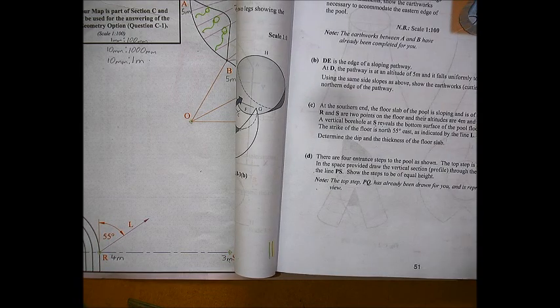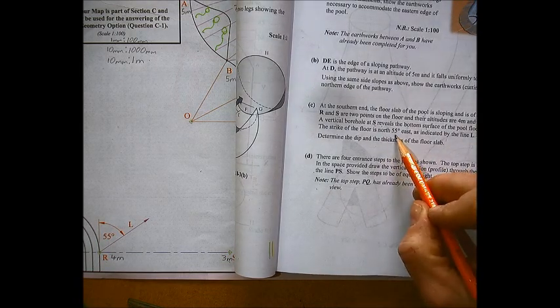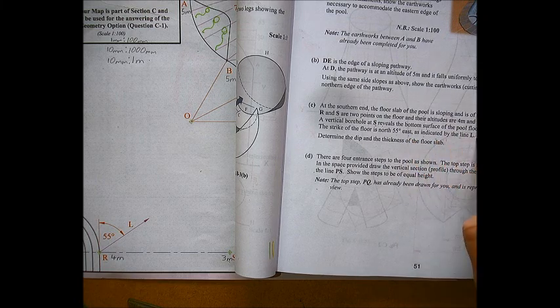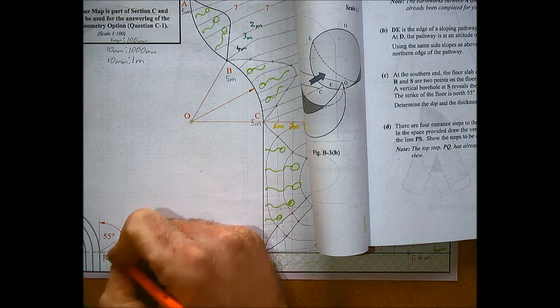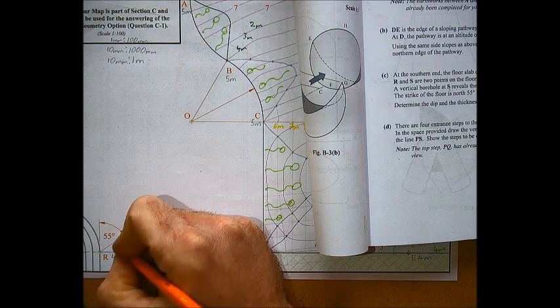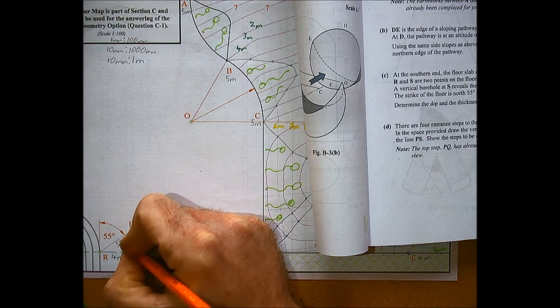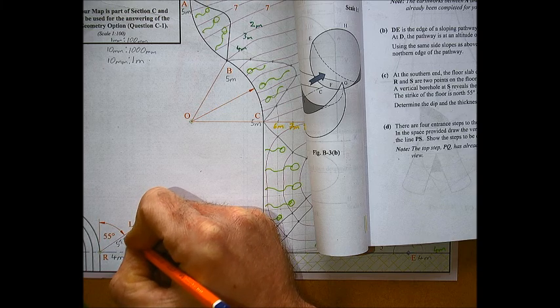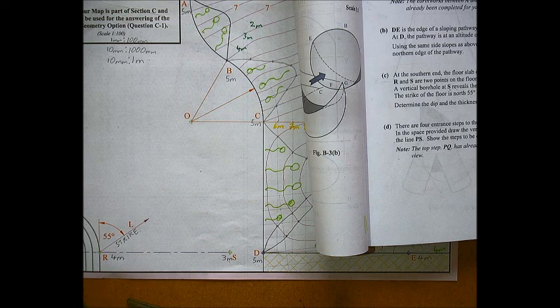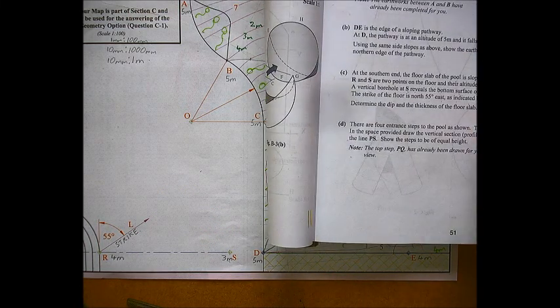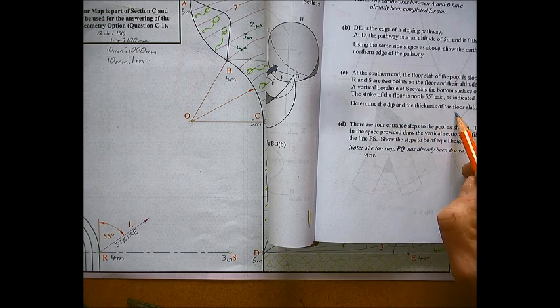The strike of the floor is north 55 degrees east as indicated by the line L. So you're already given the strike. The line L there, so this line here, that is actually the strike. In previous questions you had to find the strike, okay? But this time you're actually given it already. So mark that in as a strike, okay? So what you're asked to do is determine the dip and thickness of the floor slab.